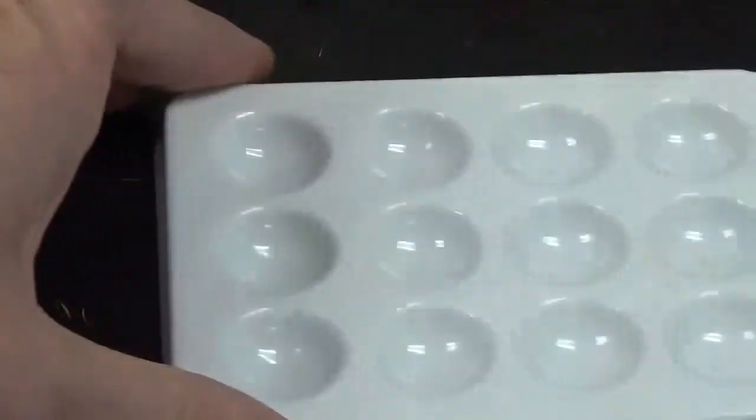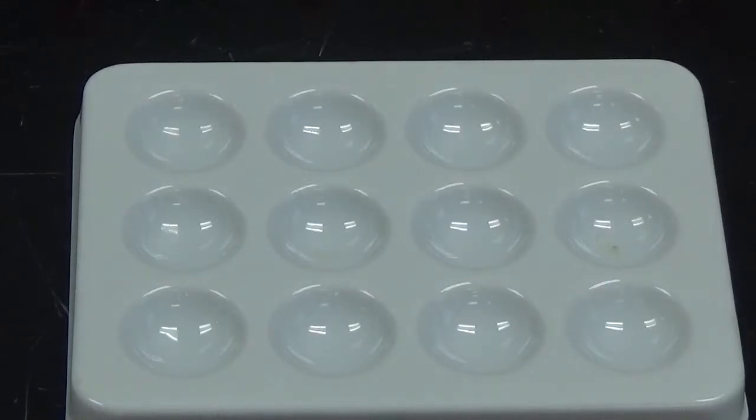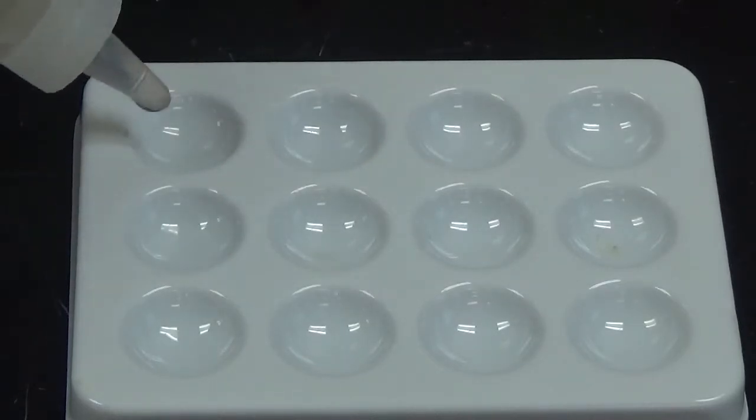So let's switch out again. Alright, so this time we're going to start with strontium chloride, and I'm going to add it to 8 of the wells.